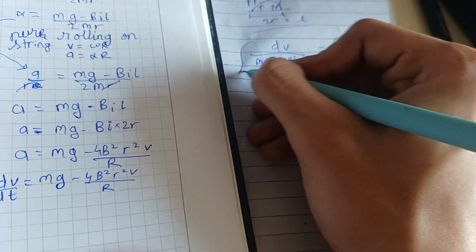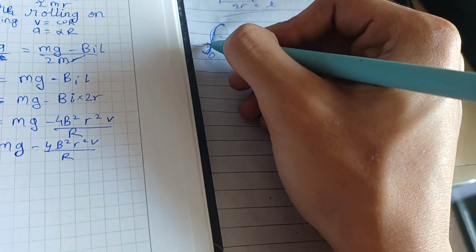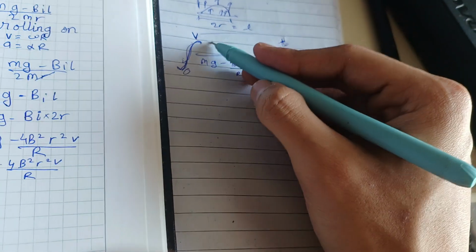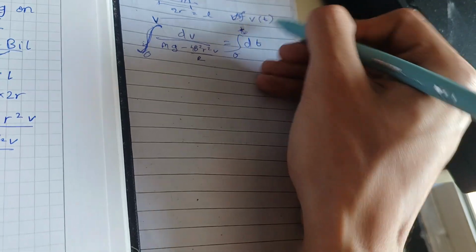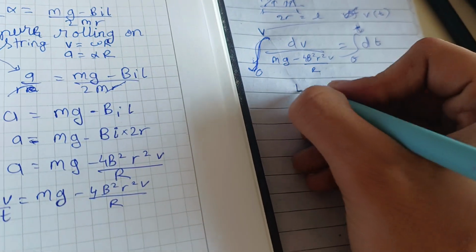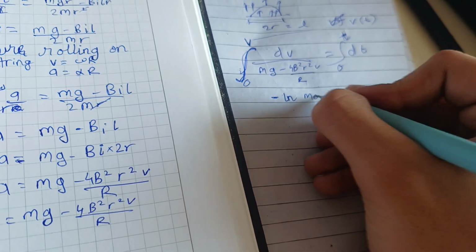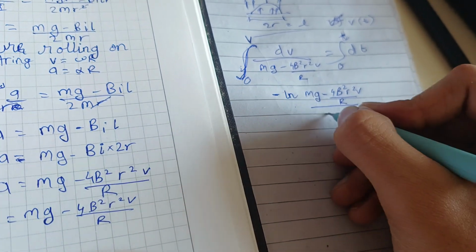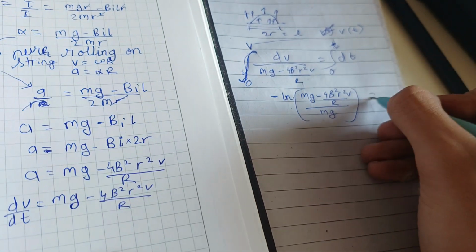If we integrate both the sides from 0 to v, not terminal velocity, we are finding v as a function of time, and from 0 till t, then for that we are going to do this. After this we will have ln of minus mg minus 4b square r square v divided by, because minus ln, then there mg is equal to t.